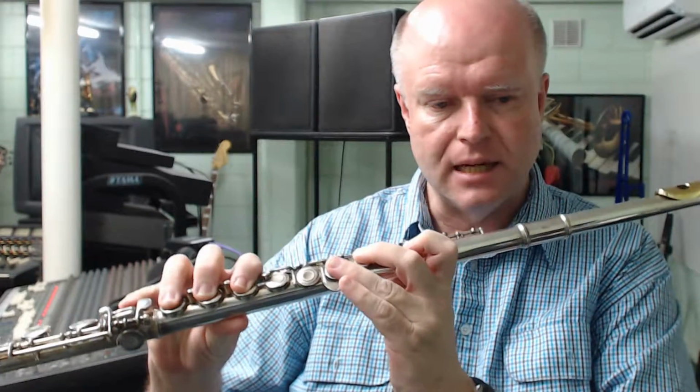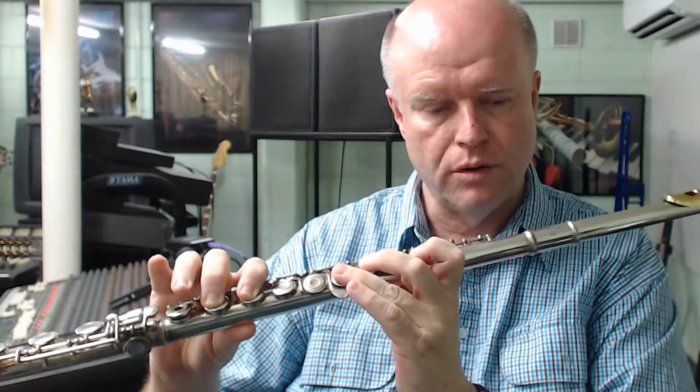But by using the ta, te, ti syllables, not forcing the air, we were able to make the flute play a major 12th higher than it expected to play. Now, the exciting news is the same overtone series applies as we move chromatically up the fingerings on the flute.